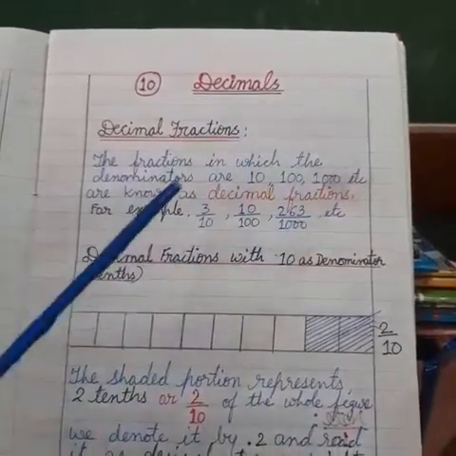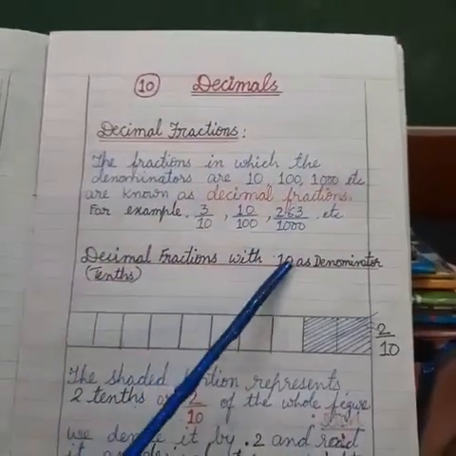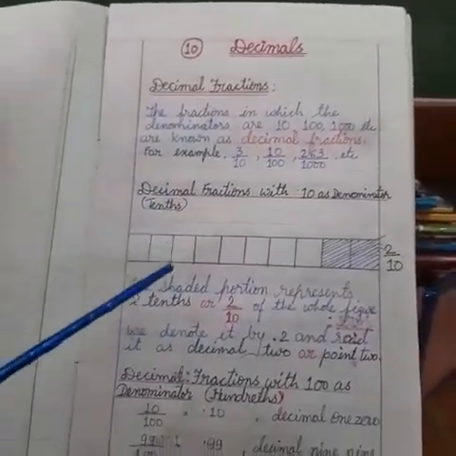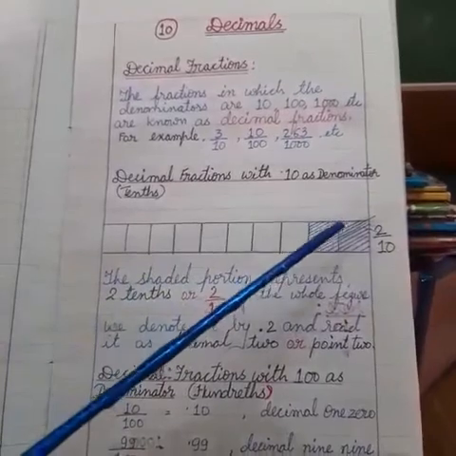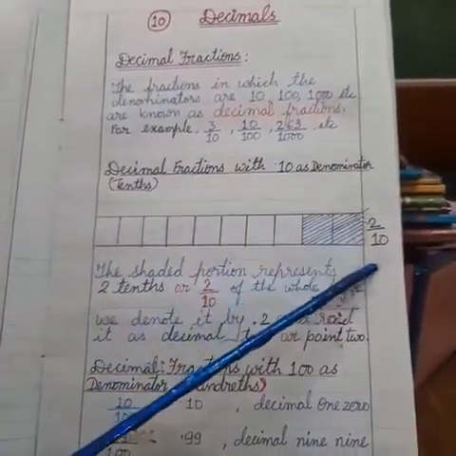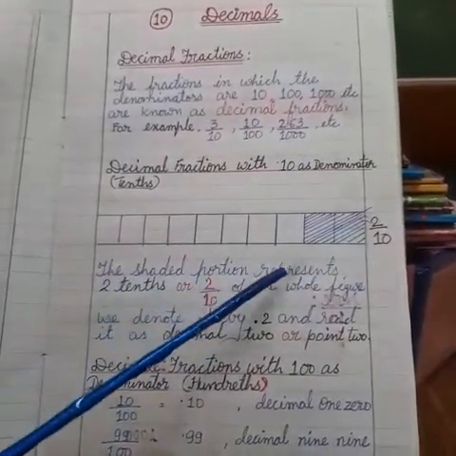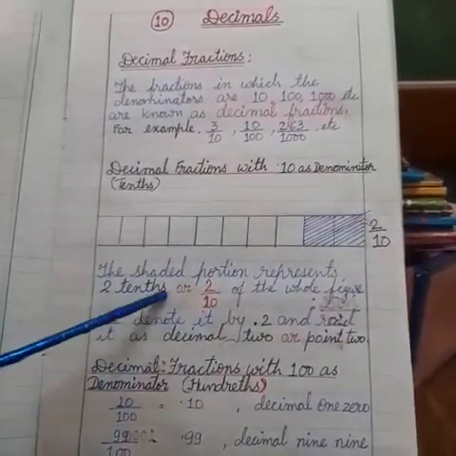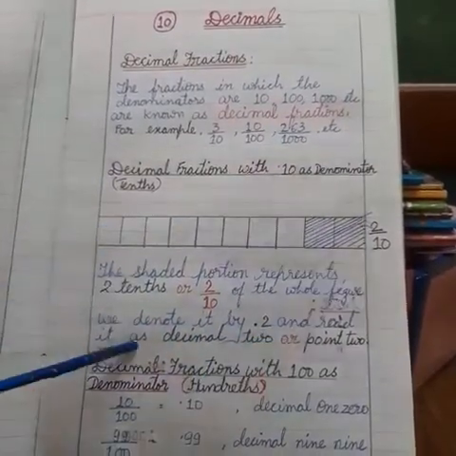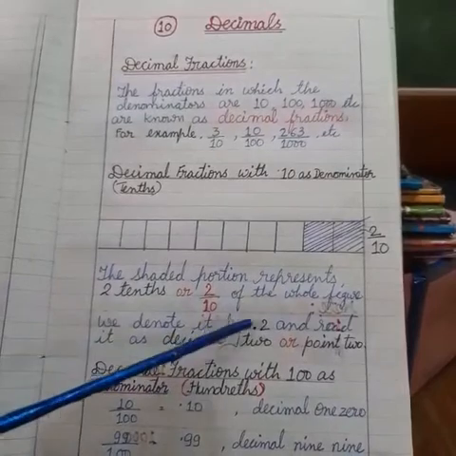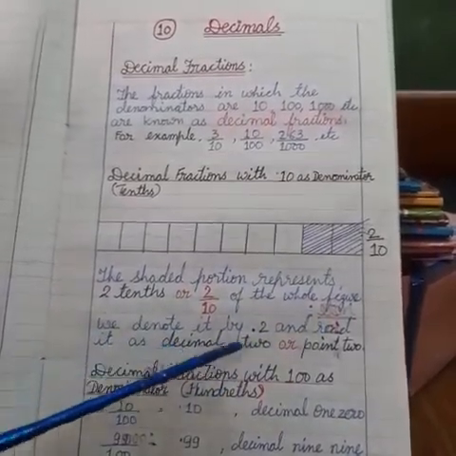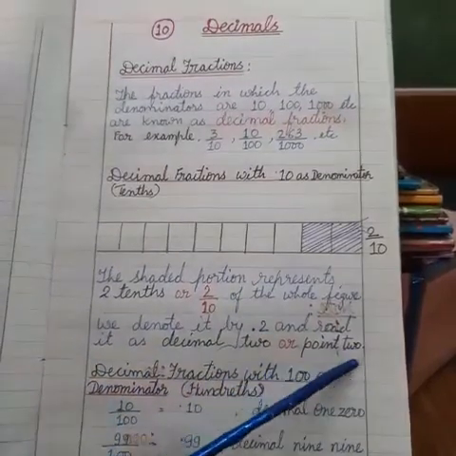Let us consider decimal fractions with 10 as denominator, that is known as tenths. Let us take a bar of 10 blocks and we shade 2 parts out of 10. The shaded portion represents 2 tenths or 2 upon 10 of the whole figure. We denote it by 0.2 and read it as decimal 2 or 0.2.